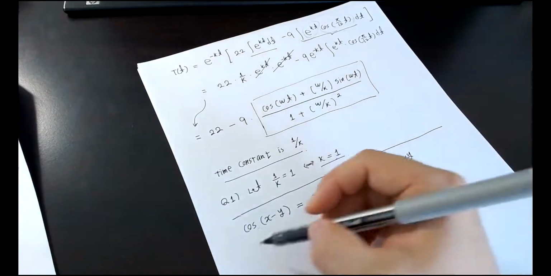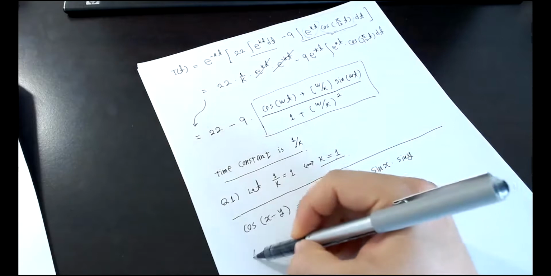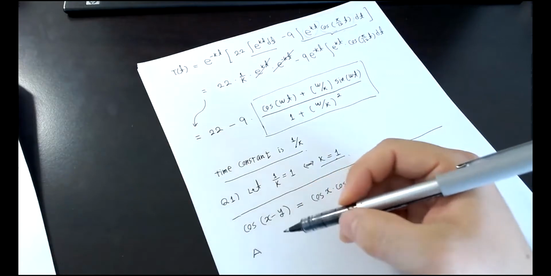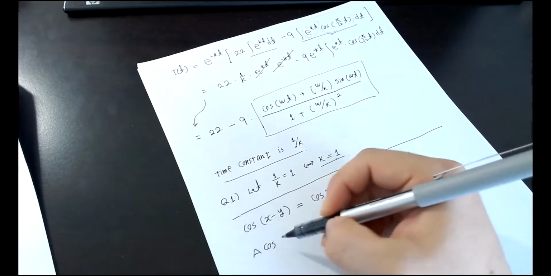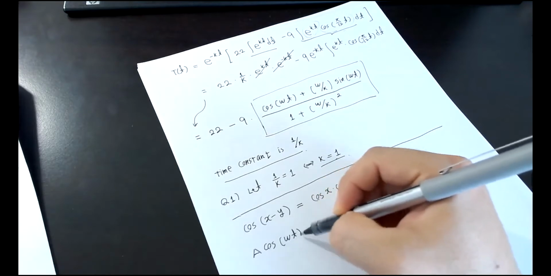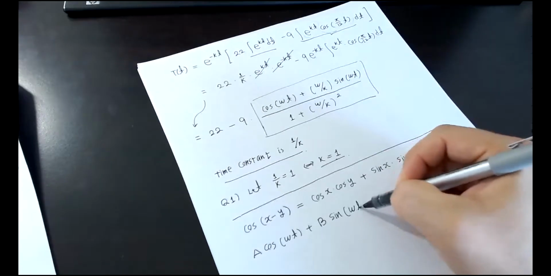Keep this in mind. Now we're given the sum of wave functions a times cosine omega t plus b times sine omega t.